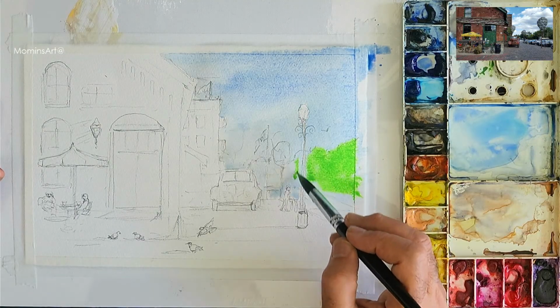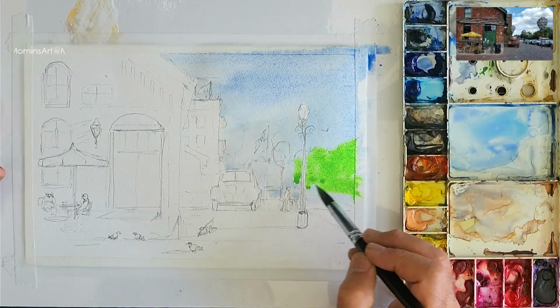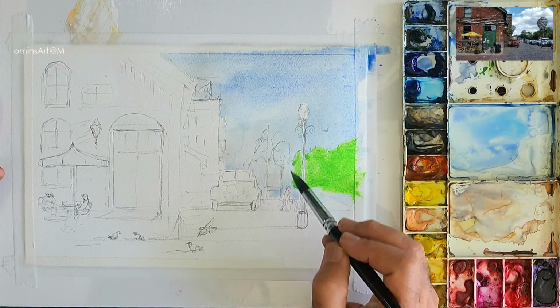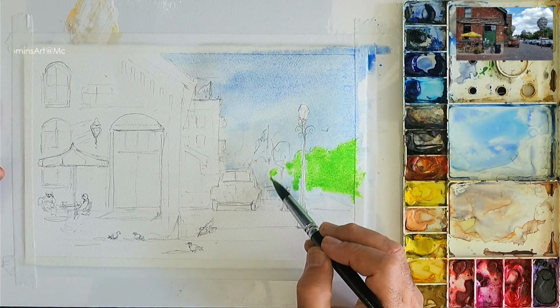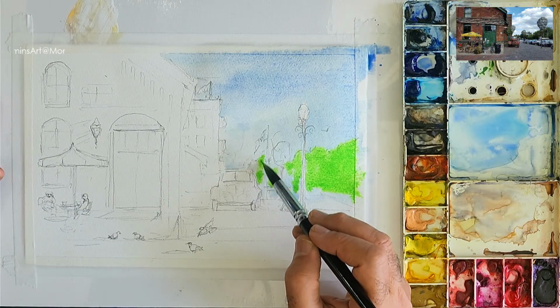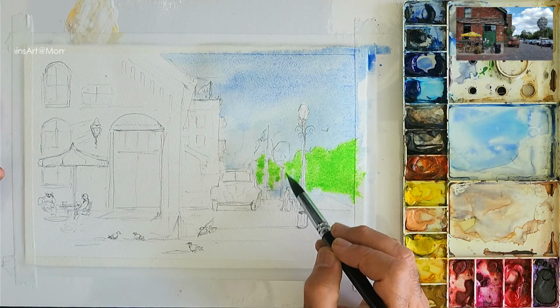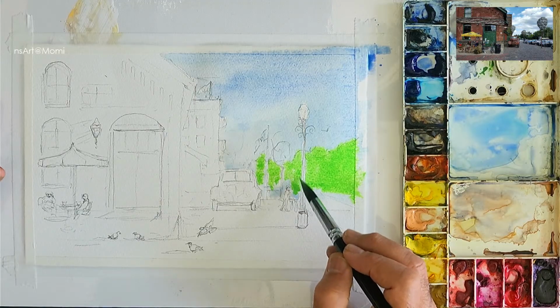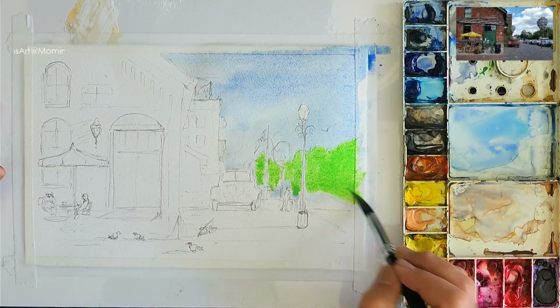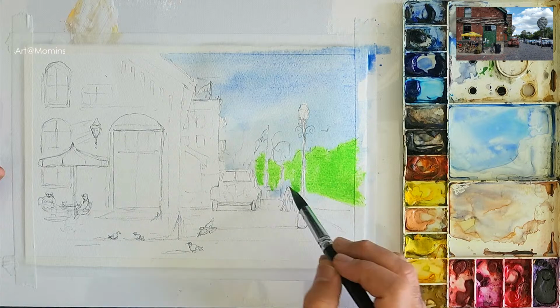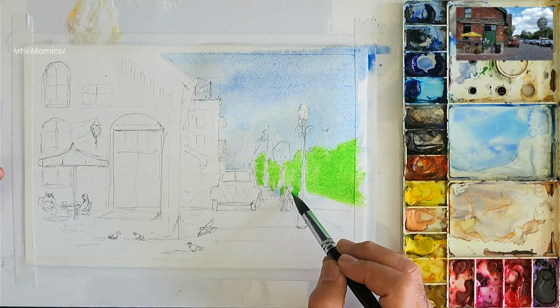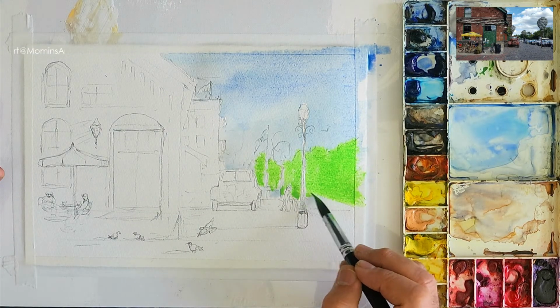All right, so here I put some sap green and I'm going to mix the colors right on the paper. I will bring the trees up to here because there are trees in the background. I will use these trees because I need some dark. I removed all the cars. I don't want to paint all the cars, right?